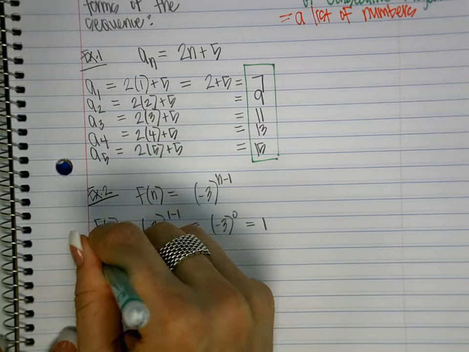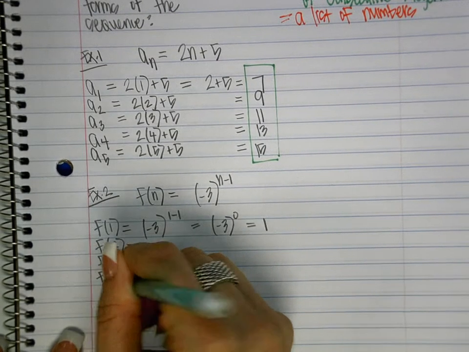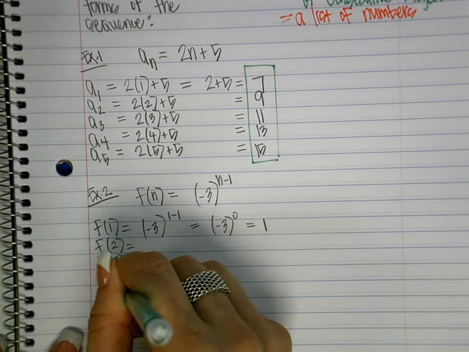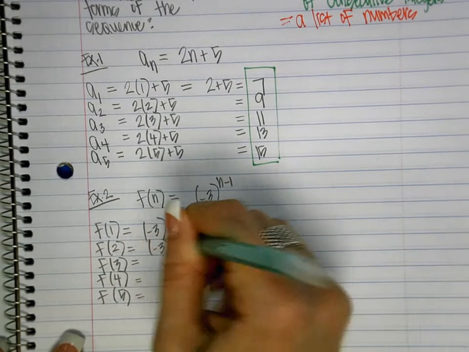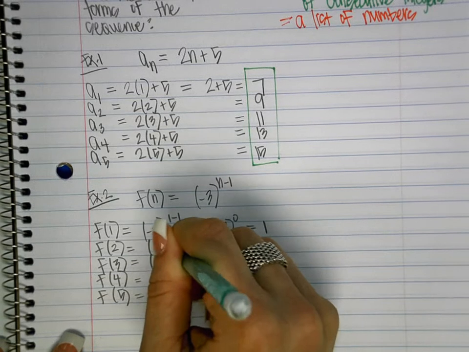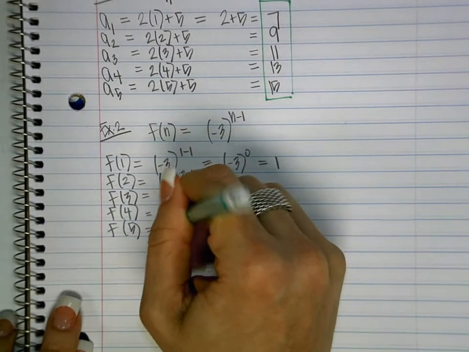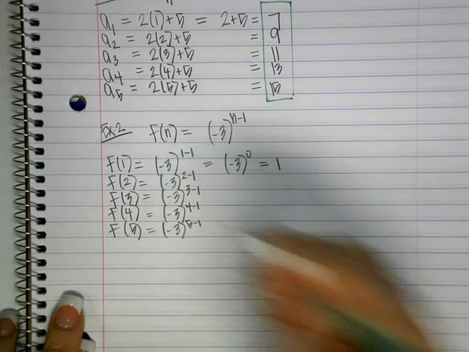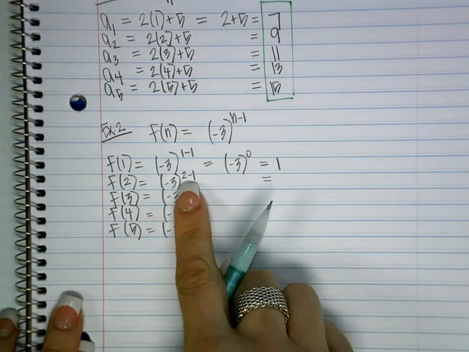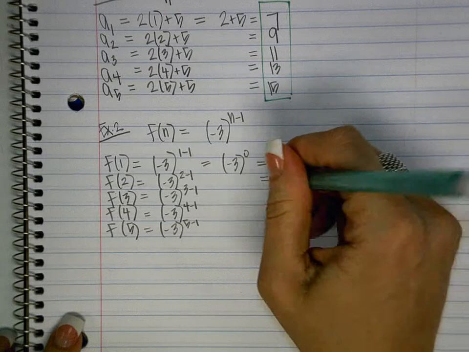Then plug in 2, 3, 4, and 5. You should be able to do those on your own. So when you plug in 2, f of 2 gives us what, Trevor? Negative 3.